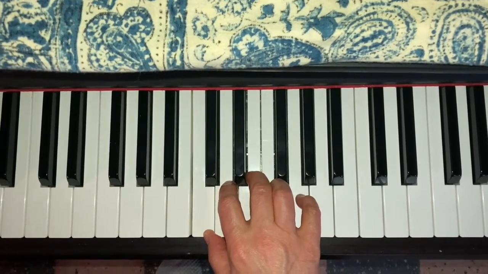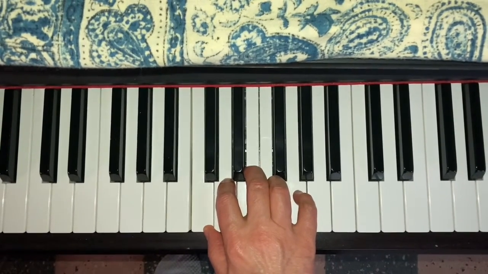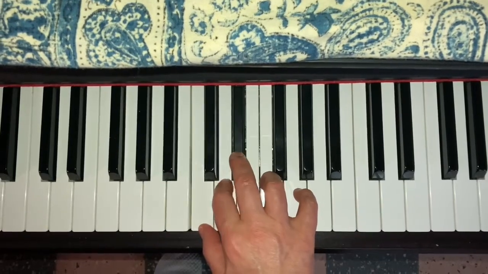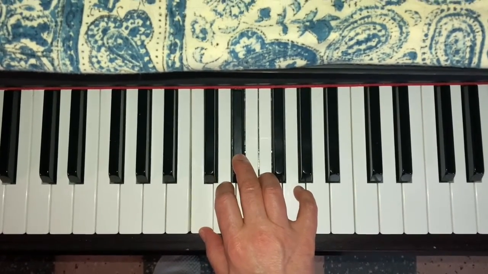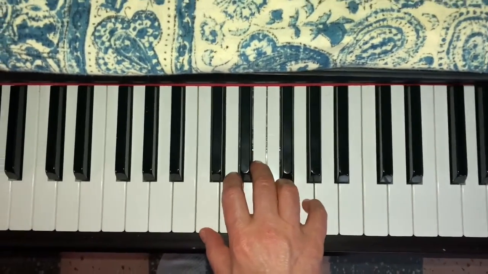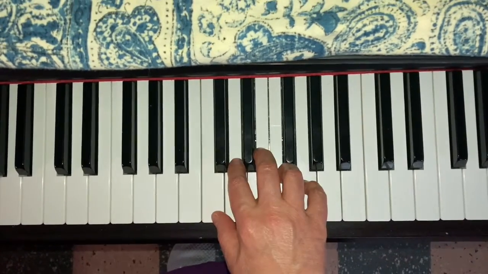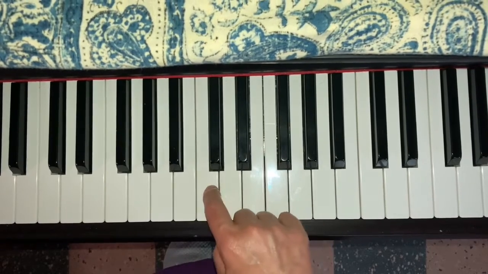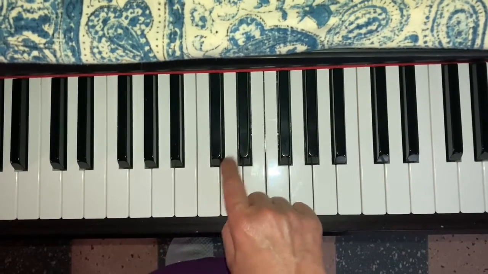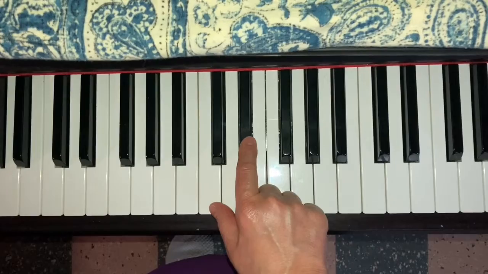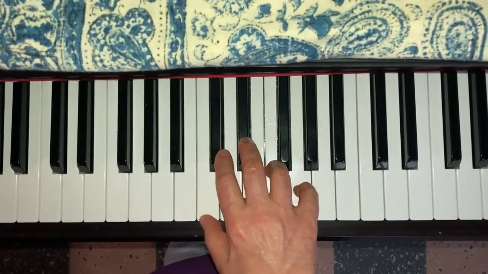If we take the top note and we lower it by a half step, it becomes a minor third. So a major third becomes a minor third if you contract it. If you make the distance between the two notes a half step smaller, the major interval becomes minor.